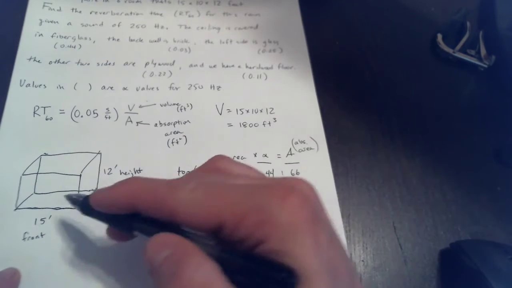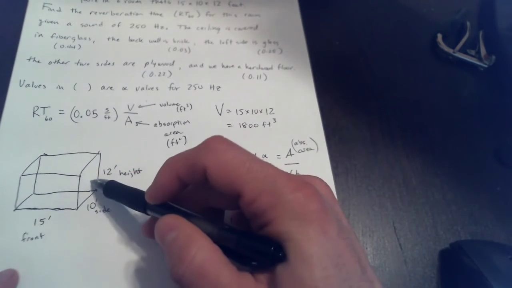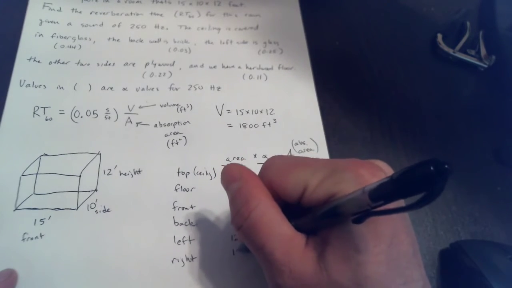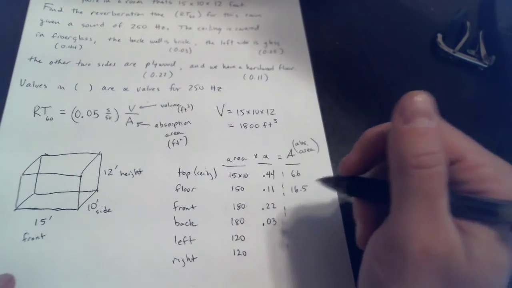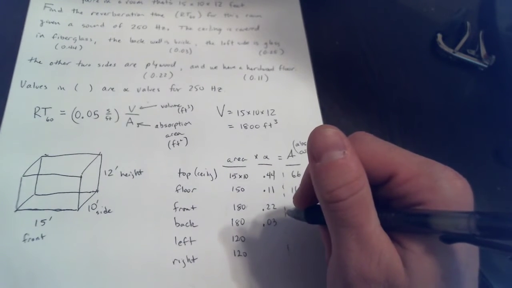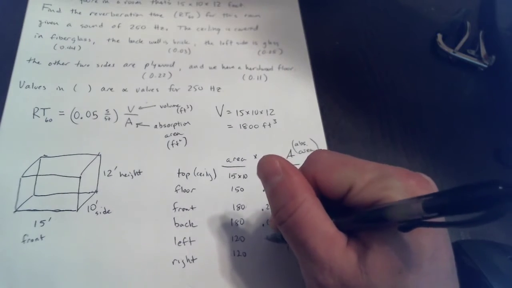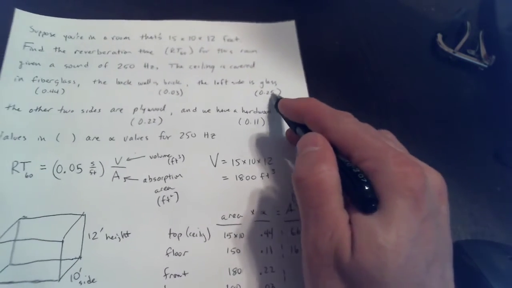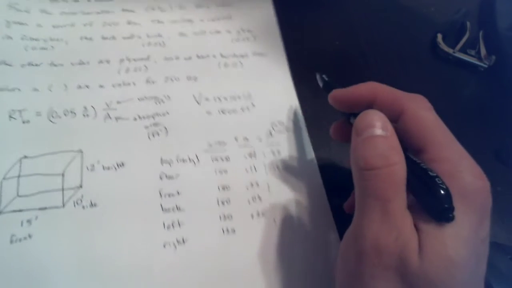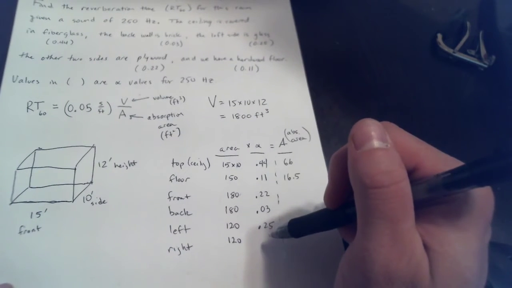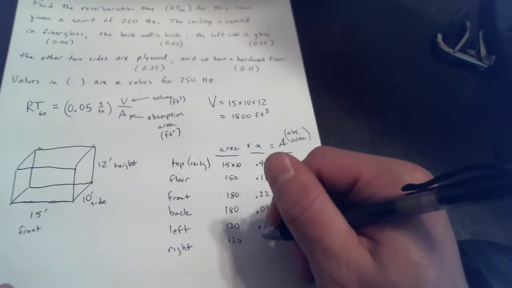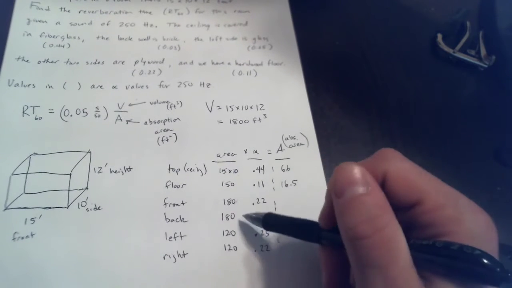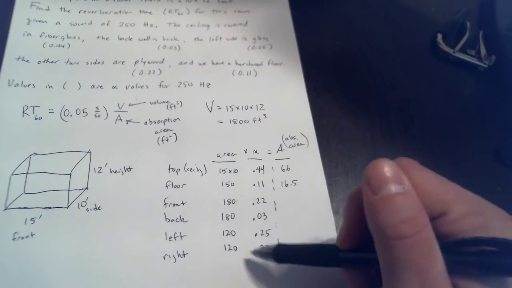And let's see, what are the left and the right walls? Those are 10 by 12. And so those get an area of 120, but they have different absorption coefficients. The left side, I said, was glass. So the left side is glass. That's an absorption coefficient of 0.25. And the right side is another one of these generic plywood walls. It's 0.22, like this. So I'm multiplying the area by the absorption coefficient.